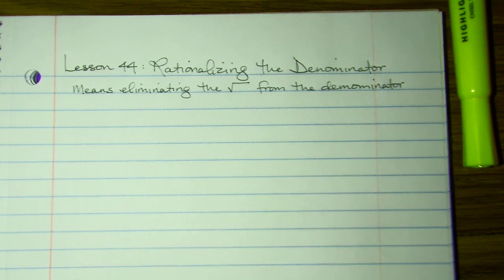Good morning, Algebra 2. We are going to be covering lesson 44, and hopefully you're watching this because it carries over into trig. So we're going to be rationalizing the denominator.